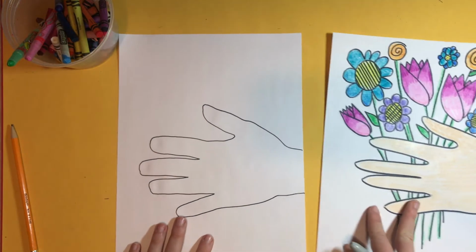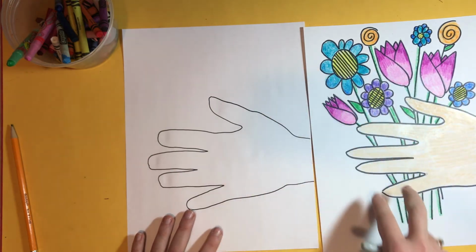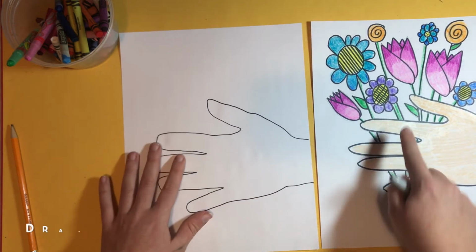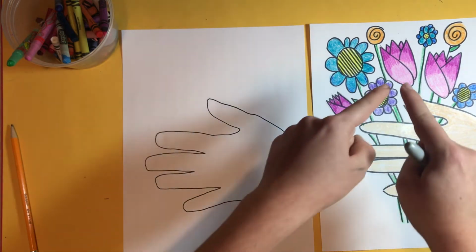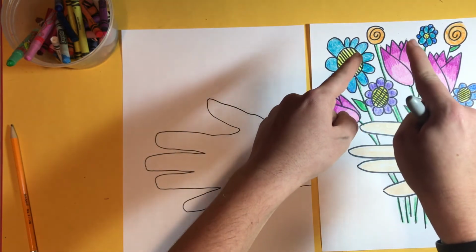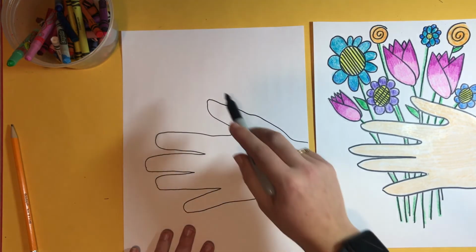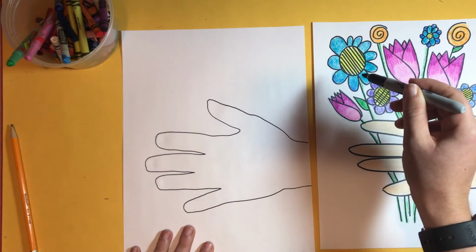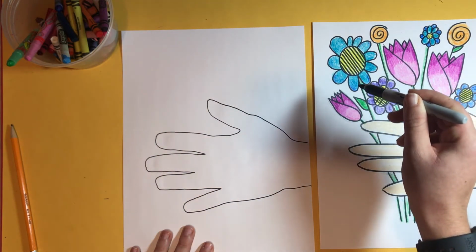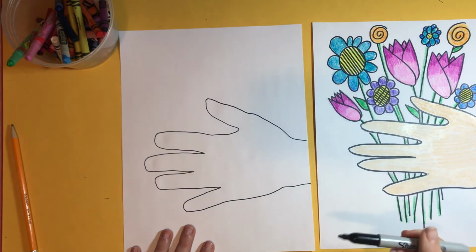Let's take a look at the teacher example. Our next step are these really cool flowers. You might know what a tulip looks like. Those tulips, they kind of have a round bottom and a spiky top. Let's practice drawing a tulip. We first want to draw the tops of the flowers, and then we'll draw those stems, or the lines coming from our flowers hiding behind our hand, behind our fingers.